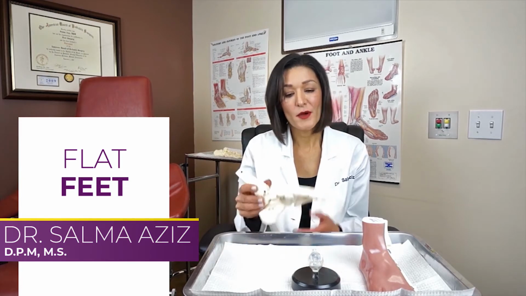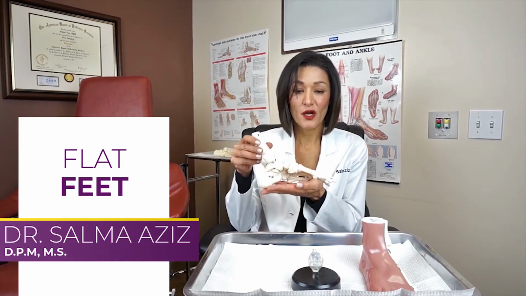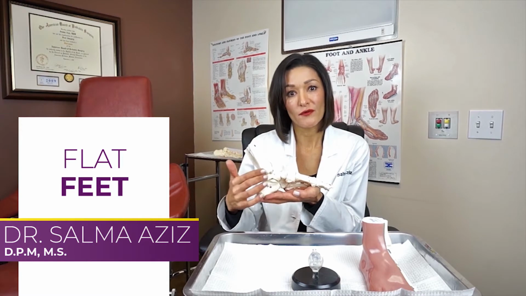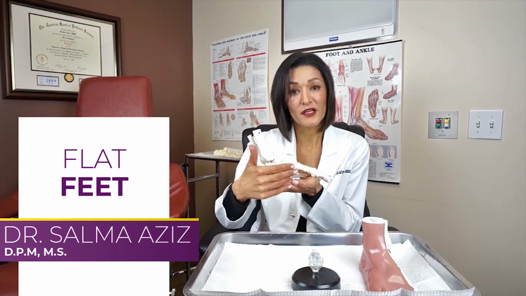The first thing to talk about is what is the cause of it. The most common cause of flat feet happens to be genetic, and when I'm talking about flat feet, we're talking about that which refers to the height or stability of the arch of the foot.